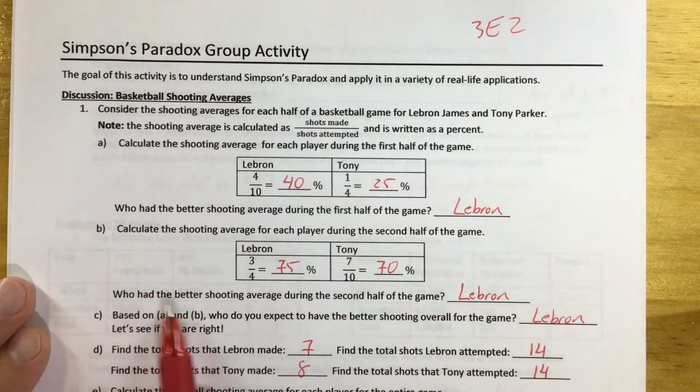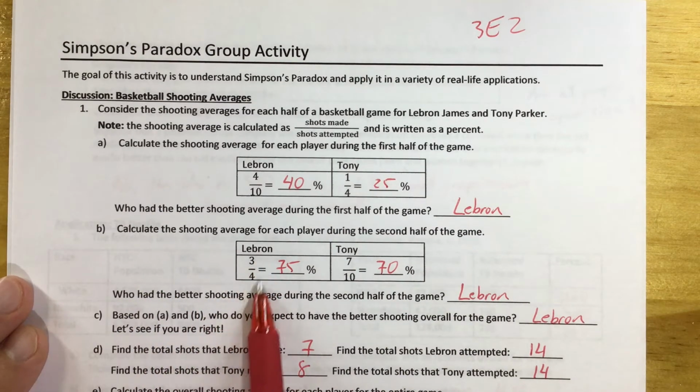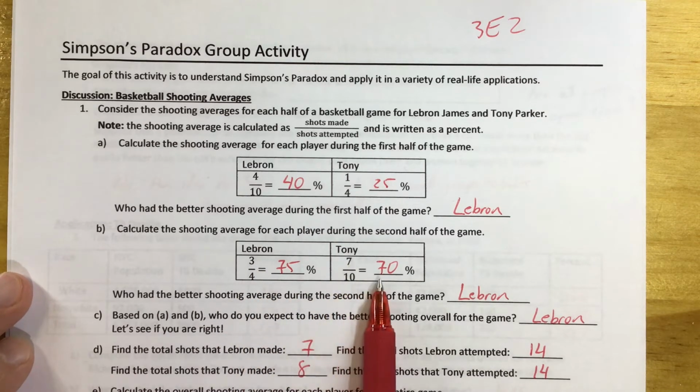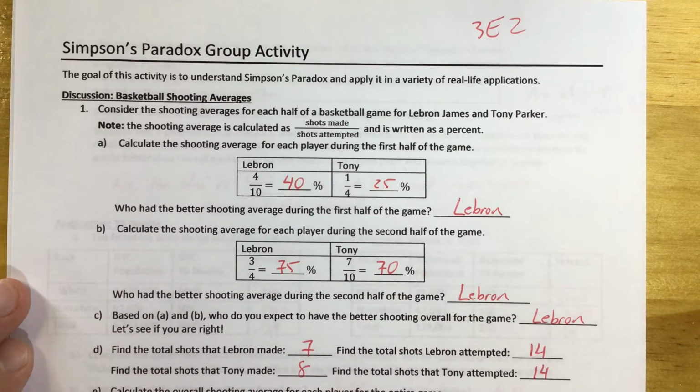All right, B, second half of the game. LeBron made 3 out of 4, which is 75%, and Tony got 7 out of 10, which is 70%. Who did better in the second half? LeBron did better in the second half.